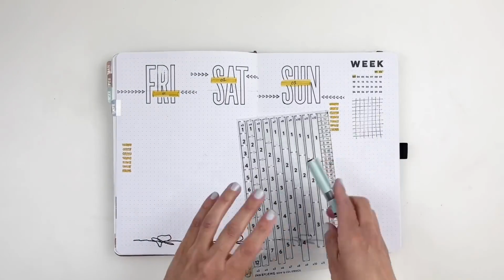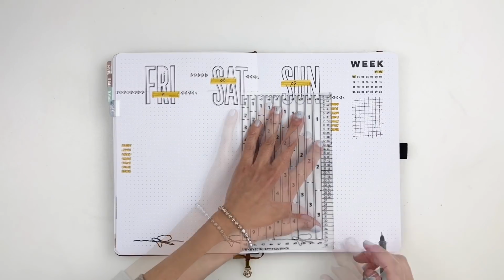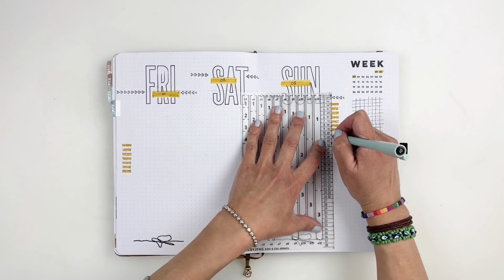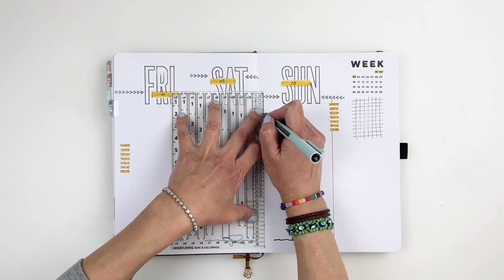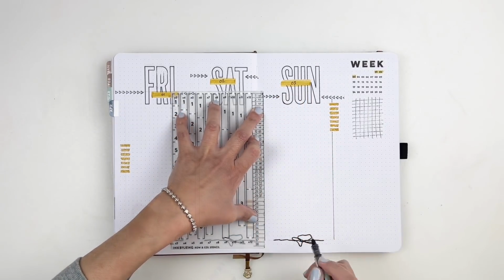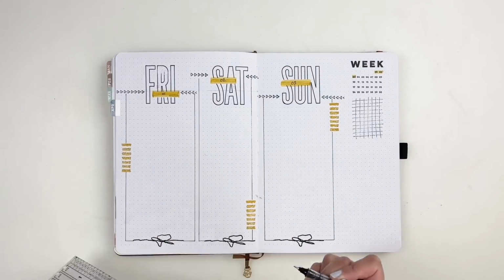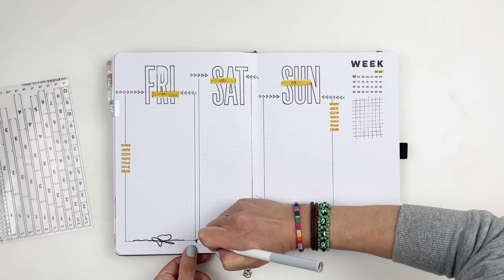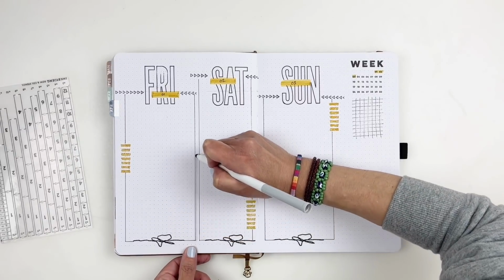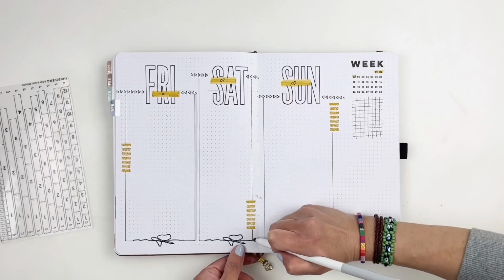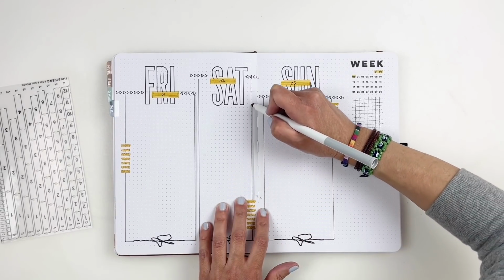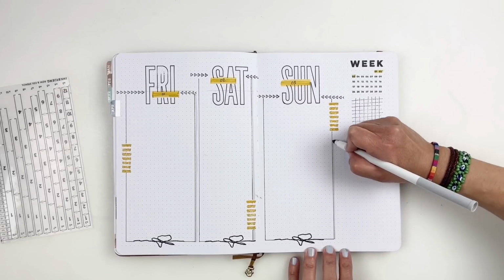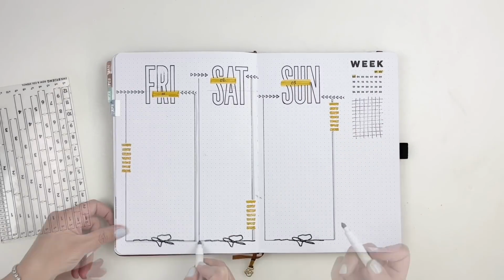Anyways, now I can grab my stencil and finish up these boxes. And you're going to notice that Friday and Sunday are much larger than Saturday. And I'm a-okay with that. Like I said earlier, I did not plan this out. I didn't measure anything. So some things just aren't perfect, and that's okay. I actually like the look of some of the boxes looking different than others. It just makes it look more handmade.